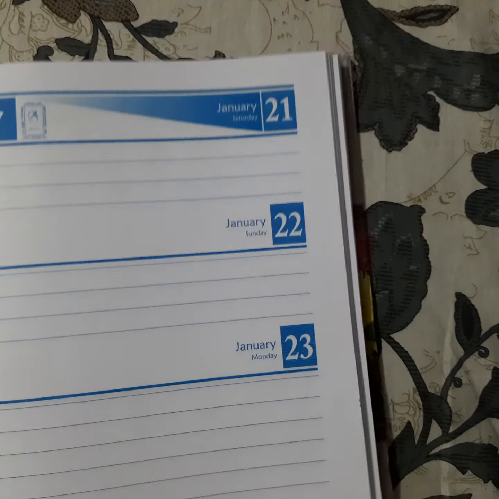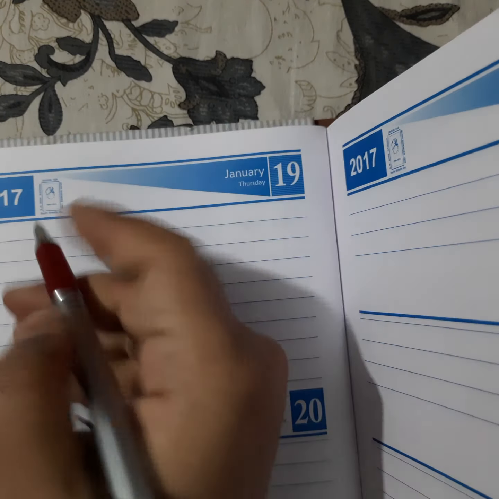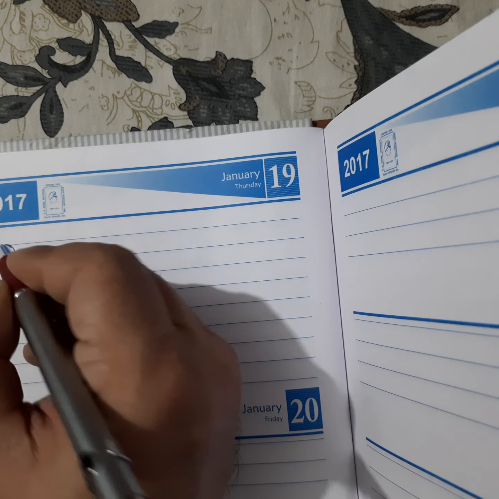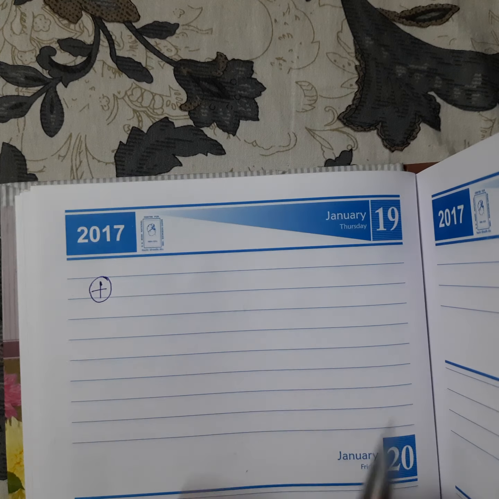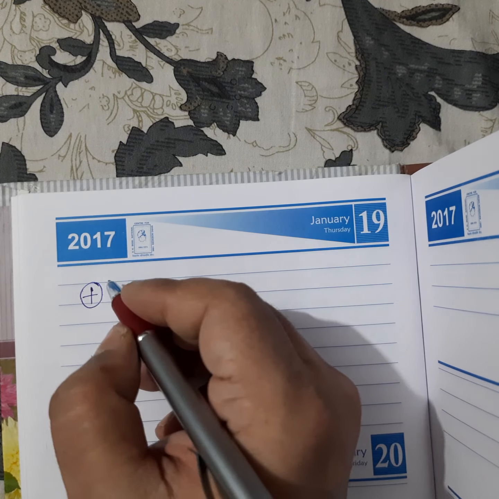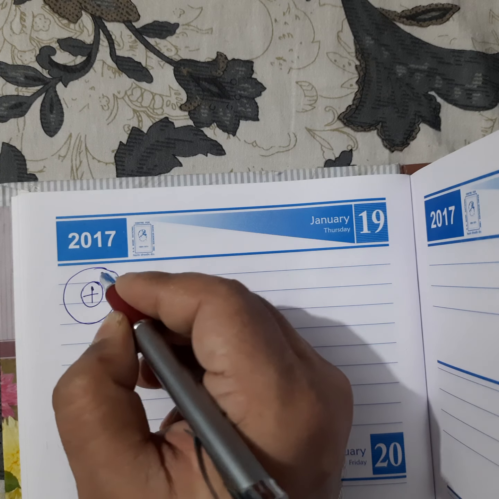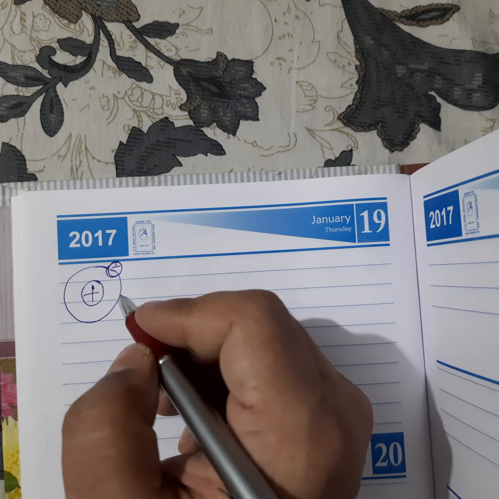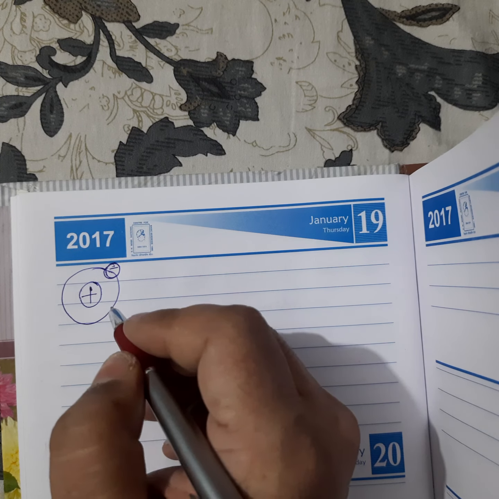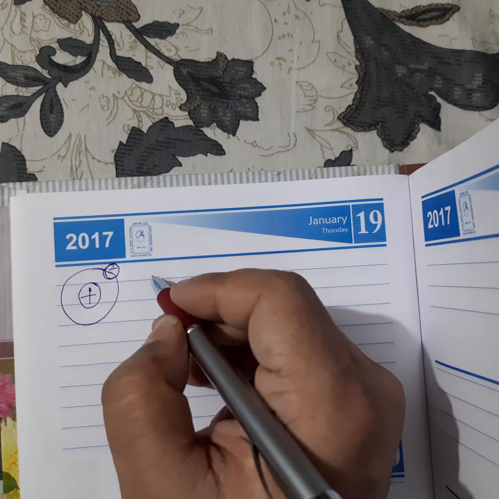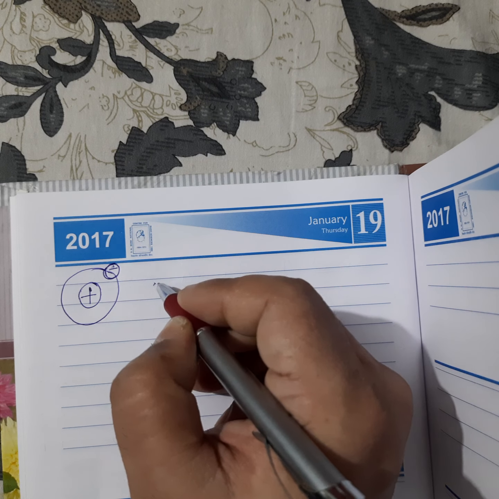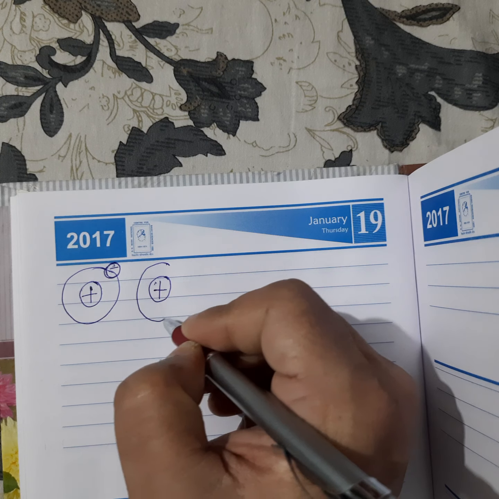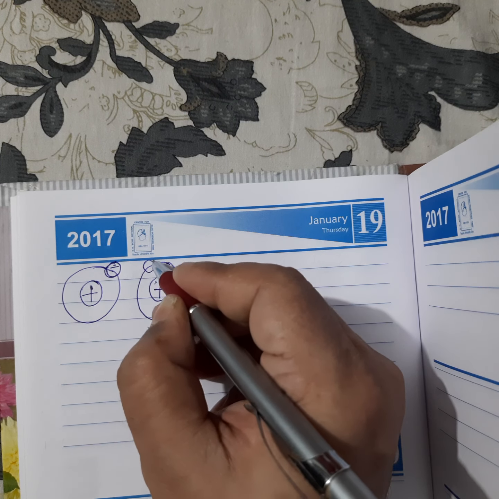Okay, so what happens here? Say this is an isolated atom, this is the nucleus, and this is the extranuclear electron. Now another atom comes closer to this, so this will also have an isolated electron like this.